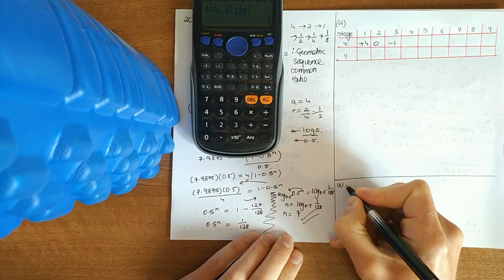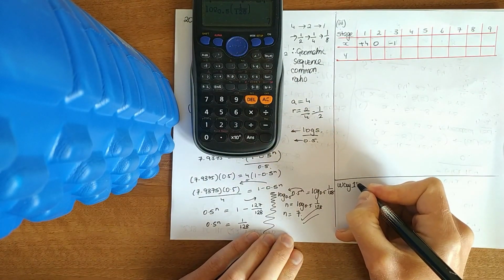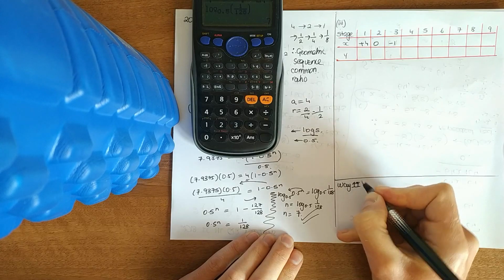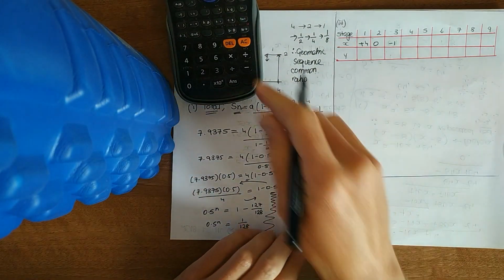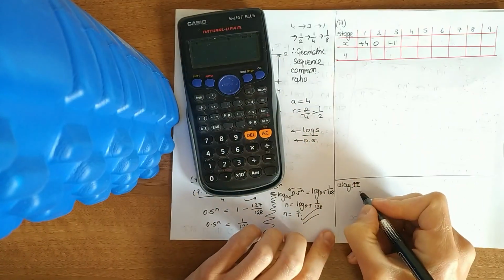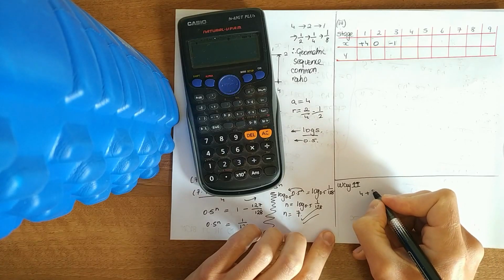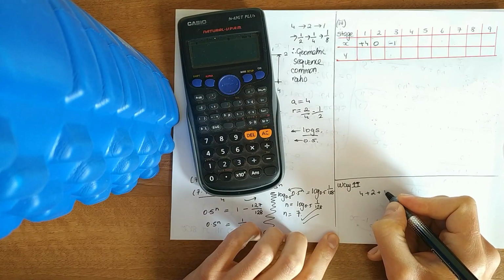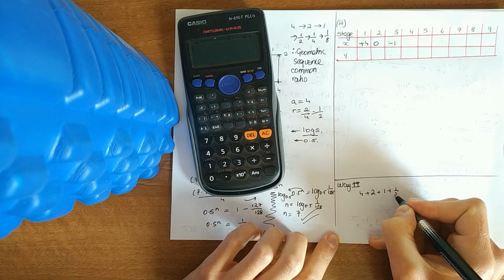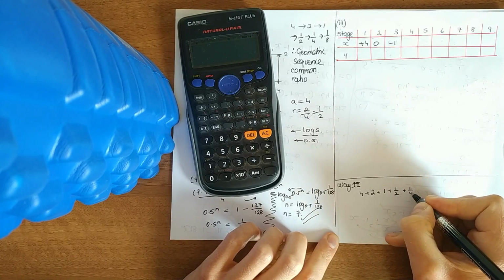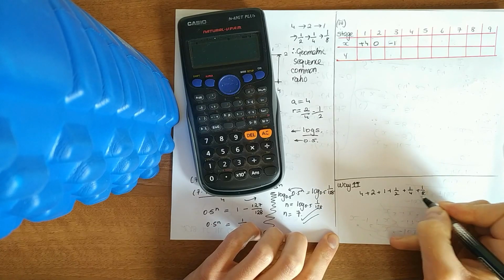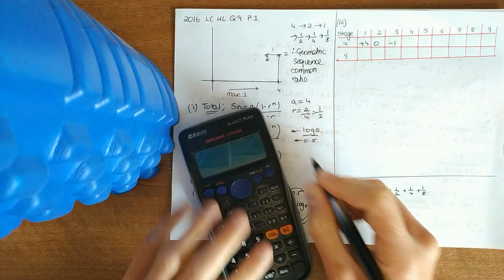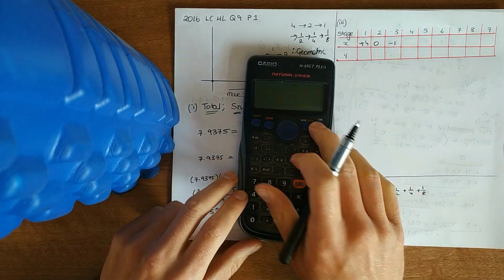Another way, if you were struggling with that, your second way here could have just simply been, I've got 4. Next thing, it's a sum total. I'm going to add on a half. Then I'm going to add on half of that, which is 1. Then I'm going to add on another half. Then I'm going to add on a quarter. Then I'm going to add on an eighth. You know, keep going on till you get your 7.9375.